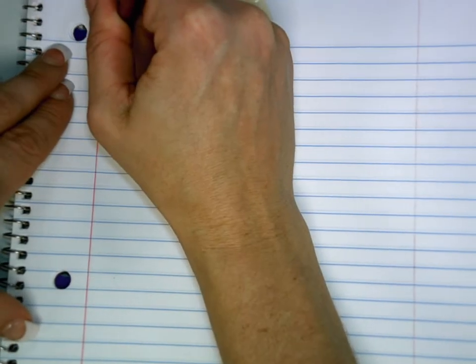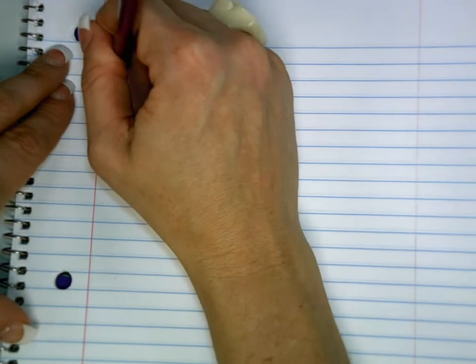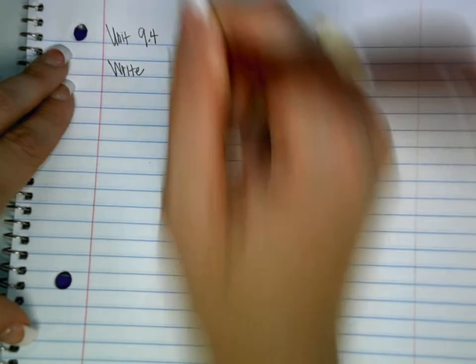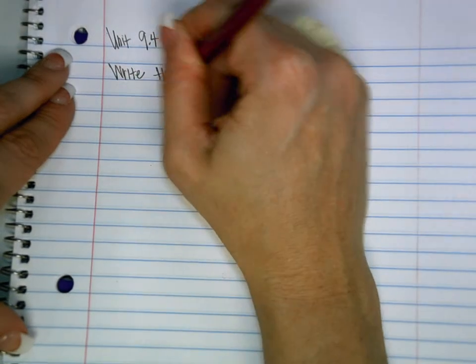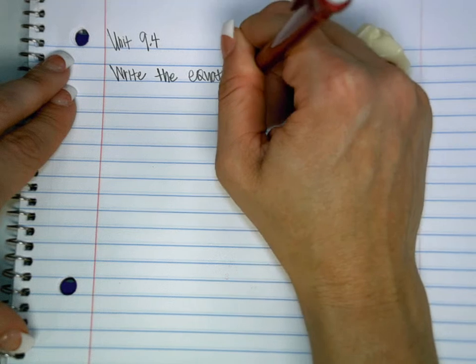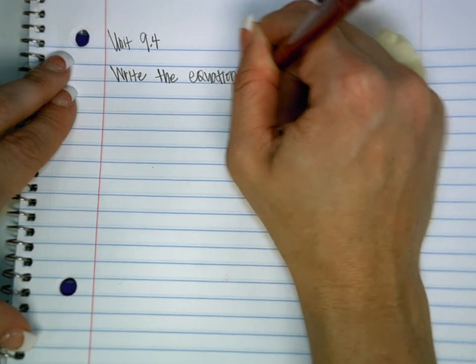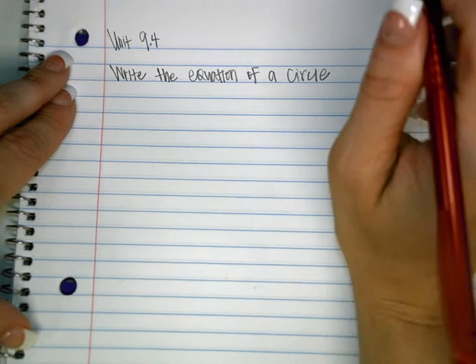Okay, unit 9.4. The first thing that we're going to do today is very similar to what we did in 9.2. We are just going to be working on writing the equation of a circle. We already did circles yesterday. Write it down, please: write the equation of a circle.